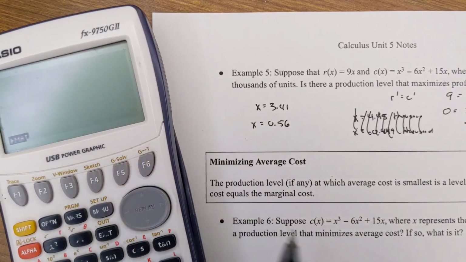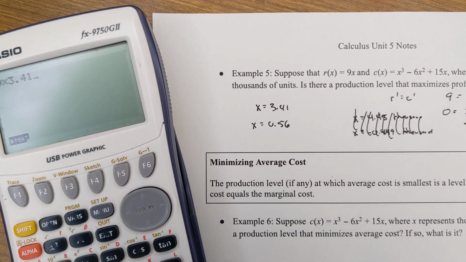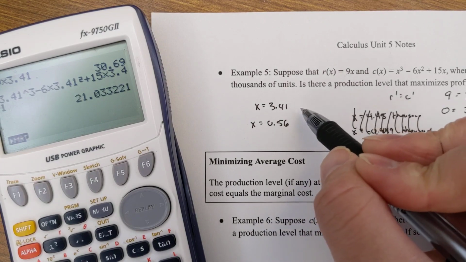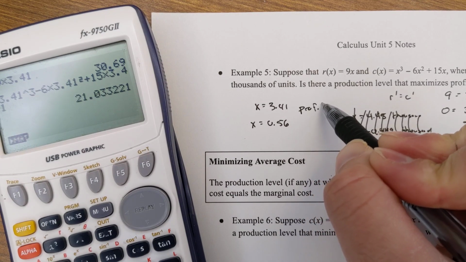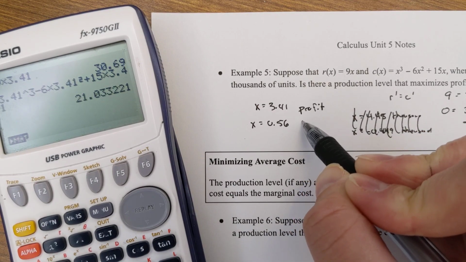So when x is 3.41, 9 times 3.41 is 30.69, and 3.41 cubed minus 6 times 3.41 squared plus 15 times 3.41. So that's a positive number. So this is profit. If I plug this one in, I'm actually going to get a loss.